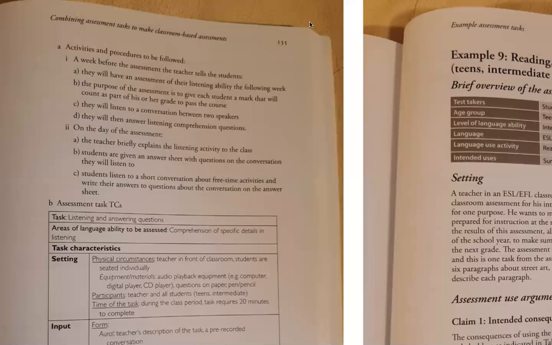Maybe other students have developed the ability, and they can do a good test, okay.